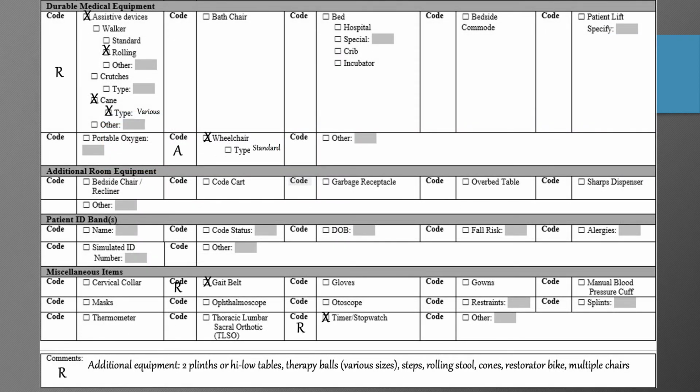Take a look at the rest of the equipment required for this simulation. Please note the additional equipment in the comments box. While some of this may be available in other subsections, we ask that you only complete the subsection for your scenario setting, in this case, inpatient.